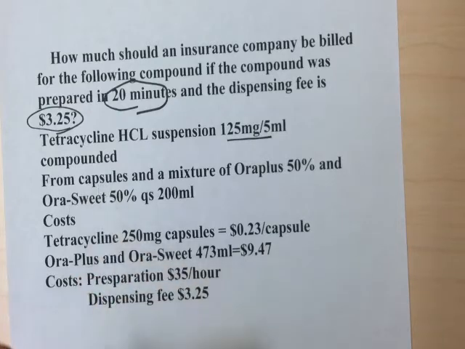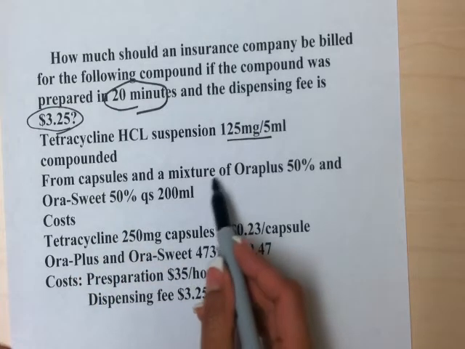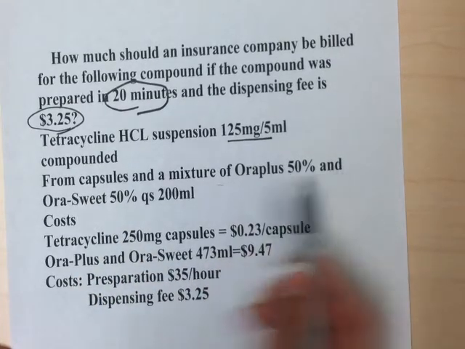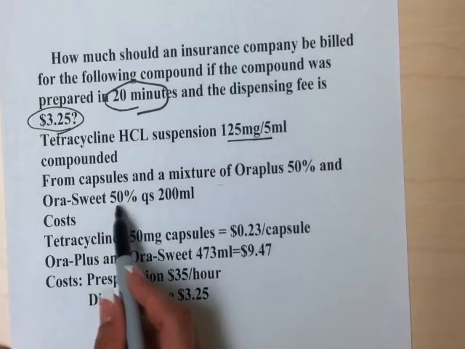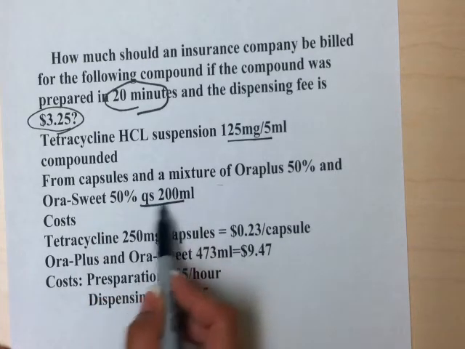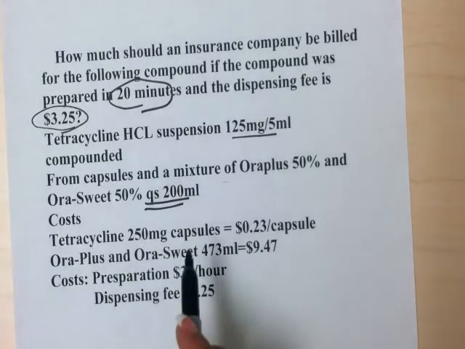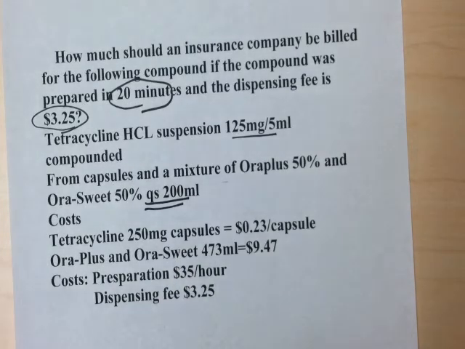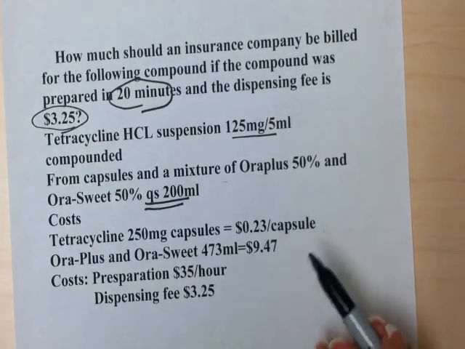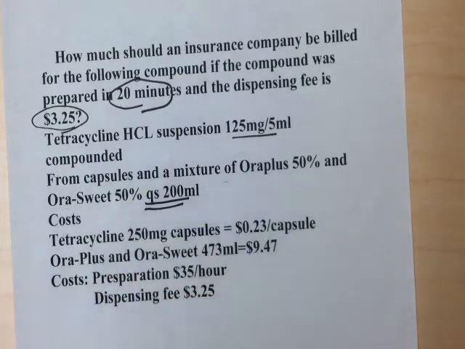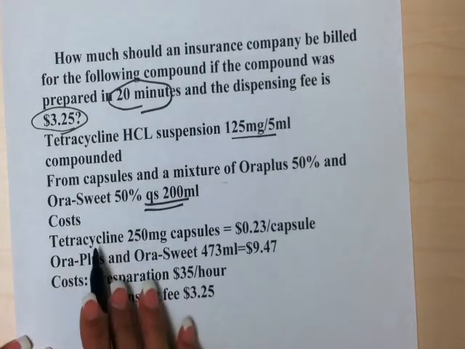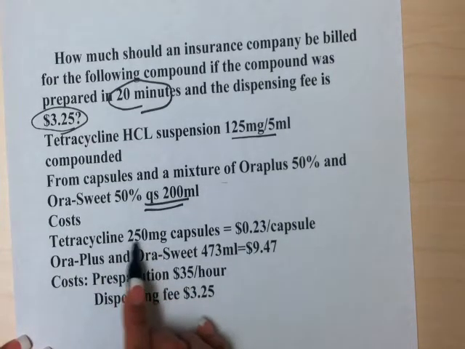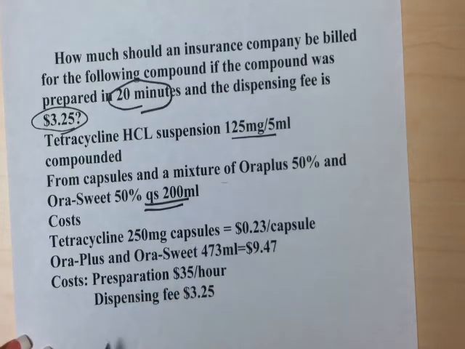We have to use capsules. We have a mixture of Ora Plus 50% and Ora Sweet 50%, QS 200. Remember, QS means that you're just going to add enough of Ora Plus and Ora Sweet to get to 200 mLs total. So the cost for the ingredients they give on the tetracycline is 23 cents a capsule.